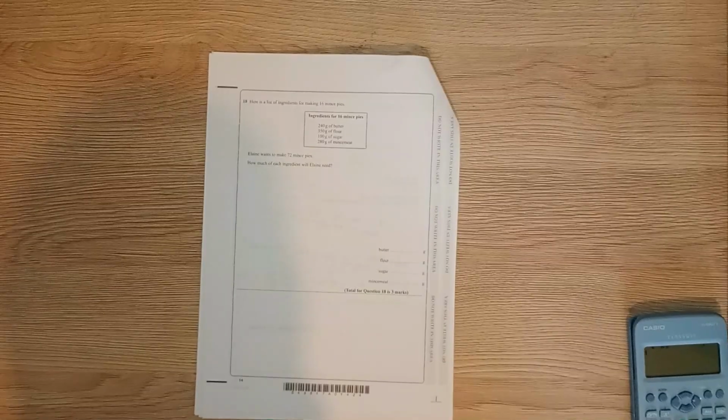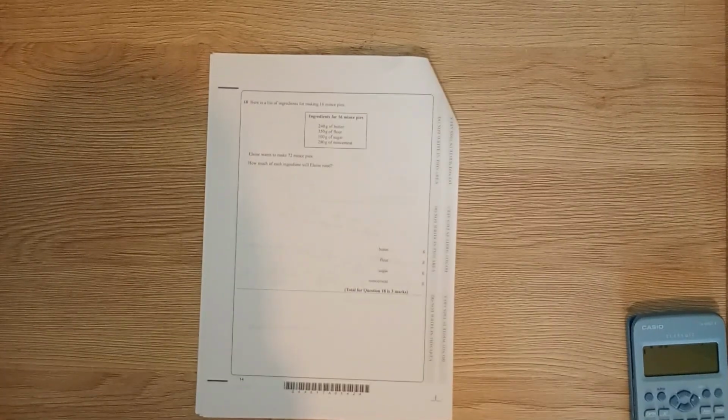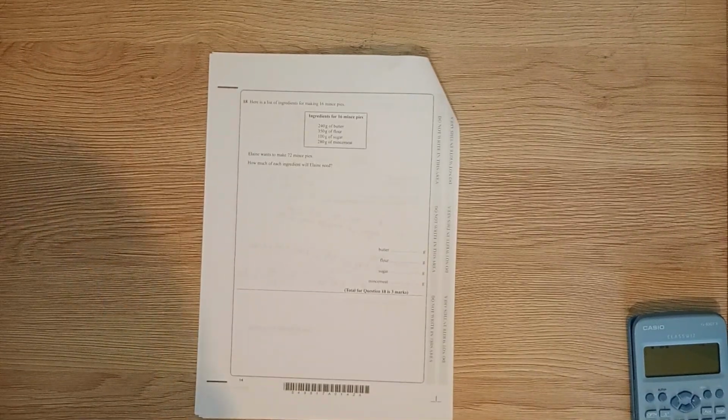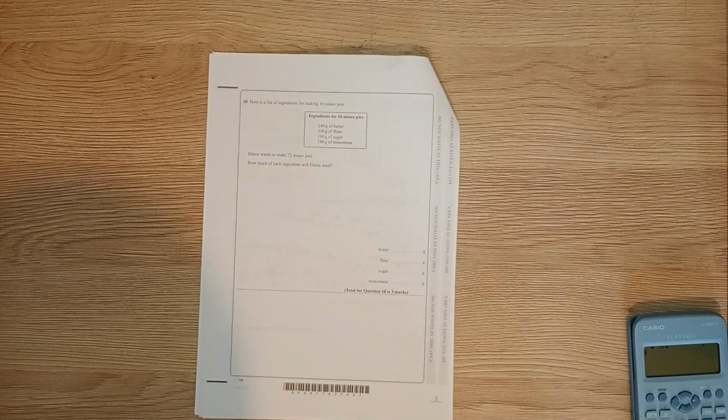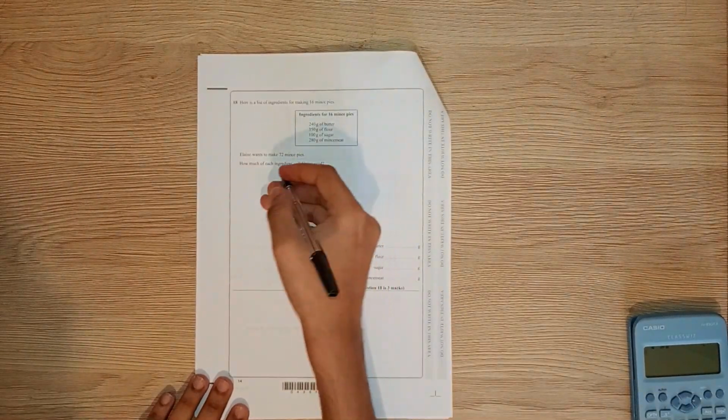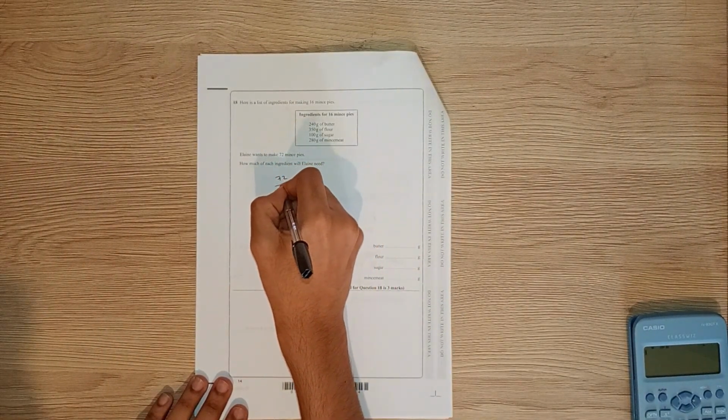So Elaine wants to make 72 mince pies. How much of each ingredient will Elaine need? It's a scale factor question. Now Elaine wants 72 mince pies instead of 16. We need to calculate our scale factor. I would say 72 divided by 16.